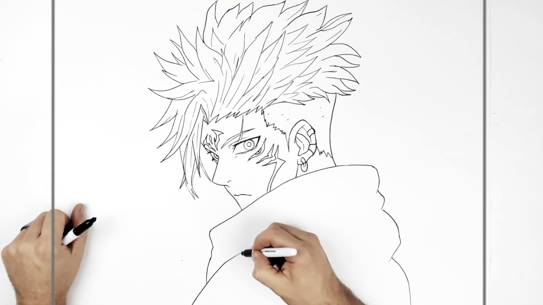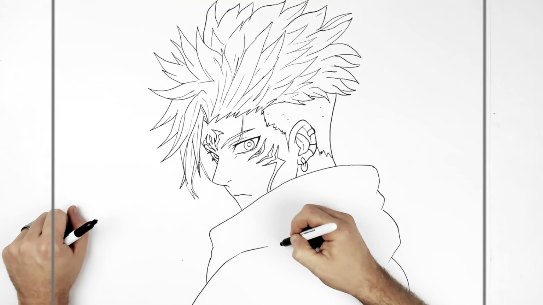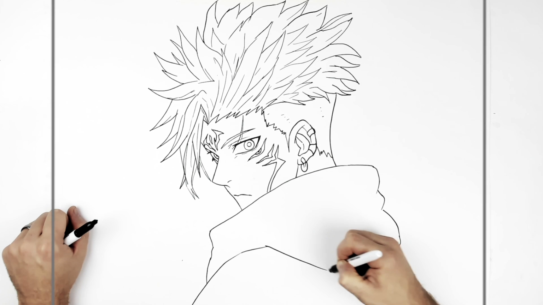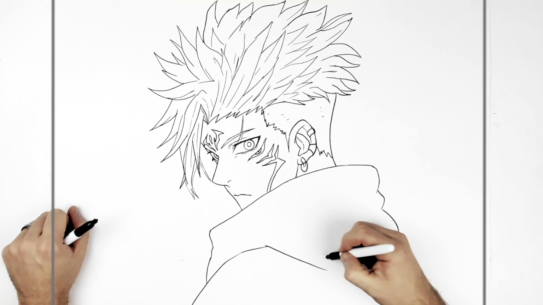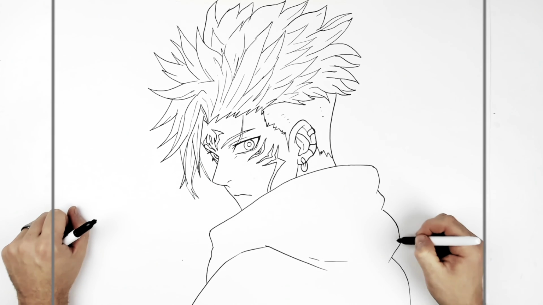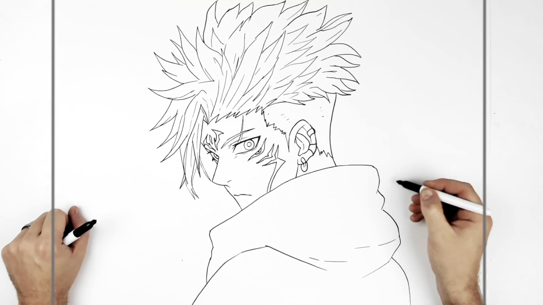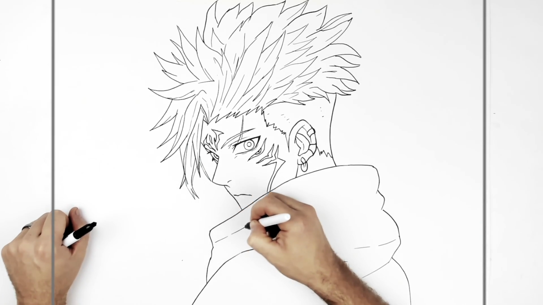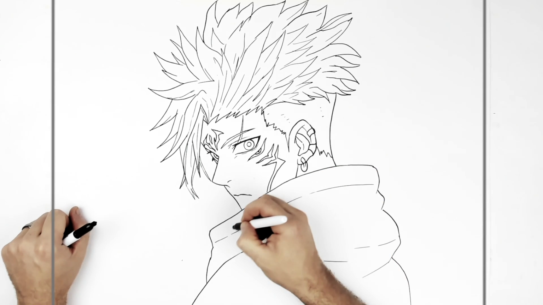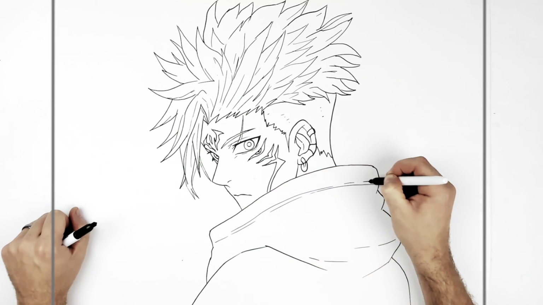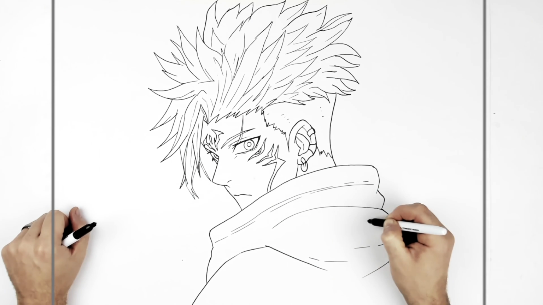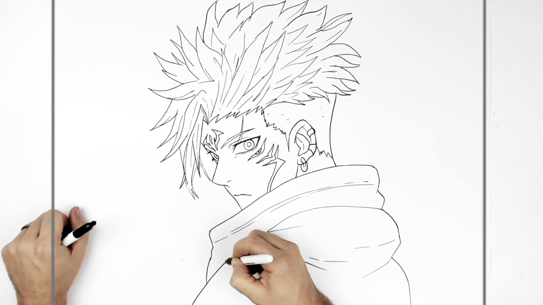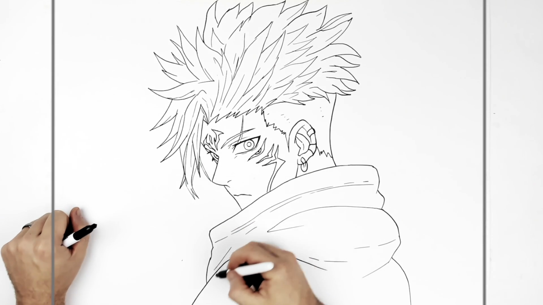And then the shoulder comes across, sort of down this way. Yeah, I think these are just fold lines now, basically. This kind of a thing.